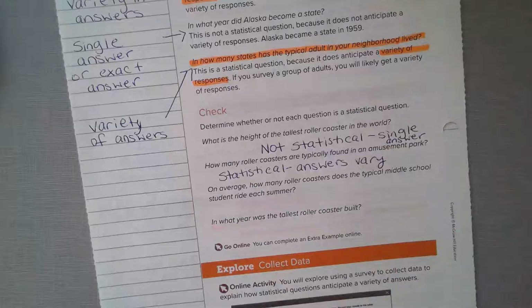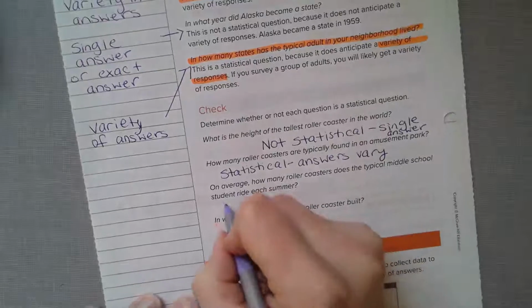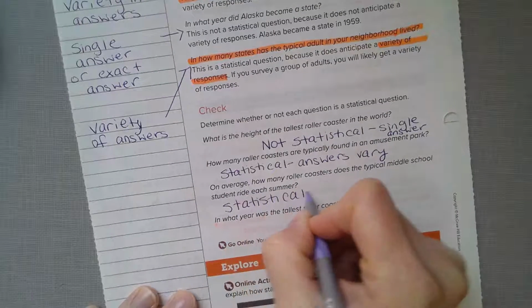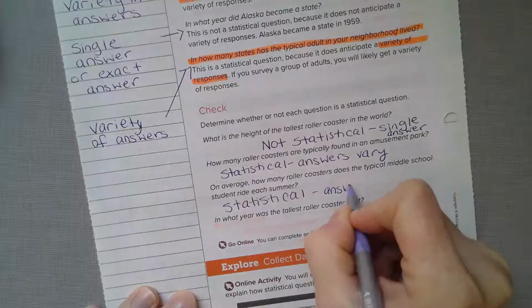On average, how many roller coasters does the typical middle school student ride each summer? We would say that's statistical because maybe some people have not ridden on roller coasters. Maybe they don't like them. Maybe it's someone else's favorite thing to do, so they've ridden a lot of roller coasters. So statistical, answers vary.